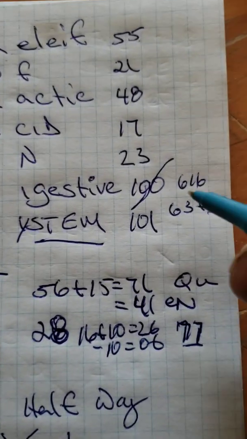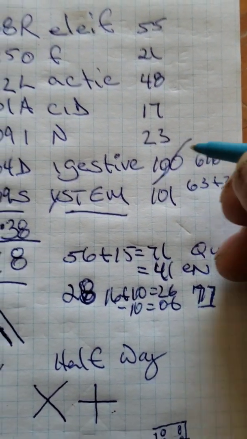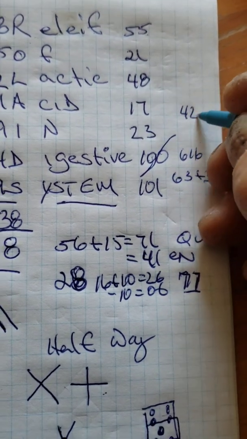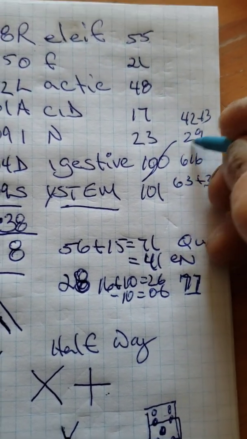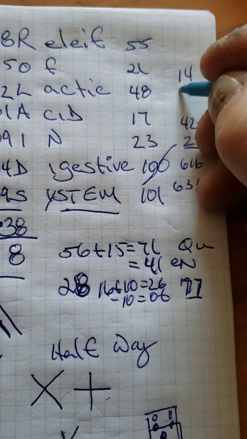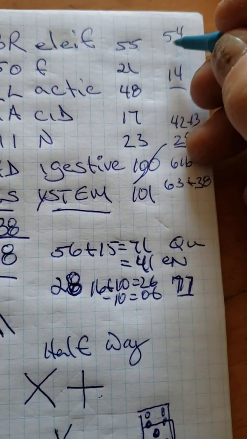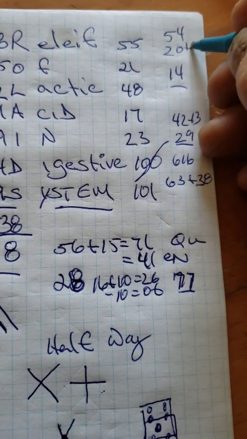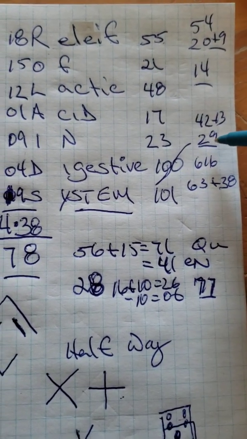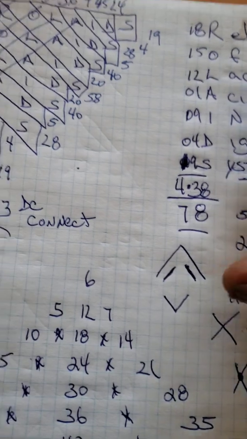7 times 6, 7 plus 6 equals 42 and 13. And 42 minus 13 is your 29. And this 29 is created from number 14. 1 times 4, 1 plus 4 is 5 and 4. 5 times 4 is 20. 5 plus 4 is 9 equals to your 29. So all numbers come to relationships.